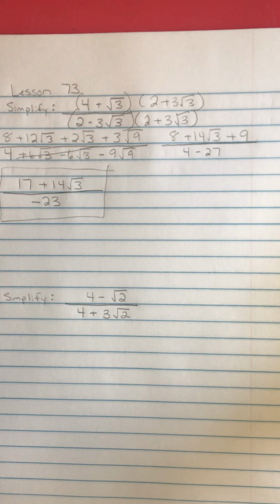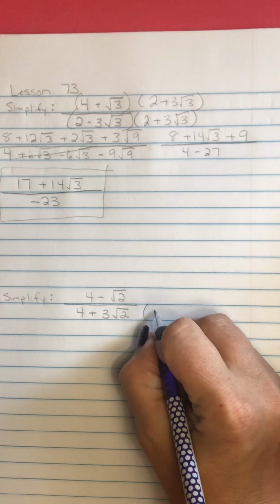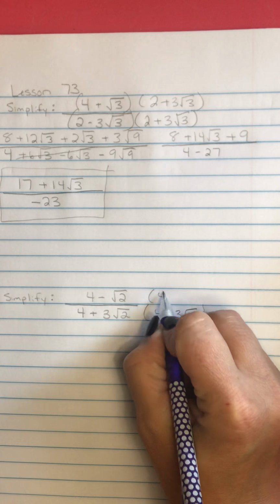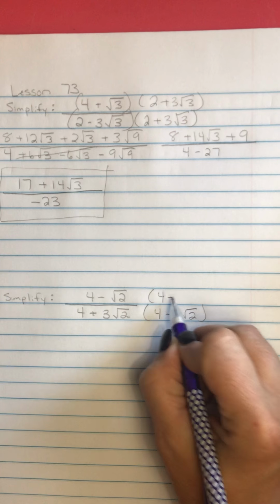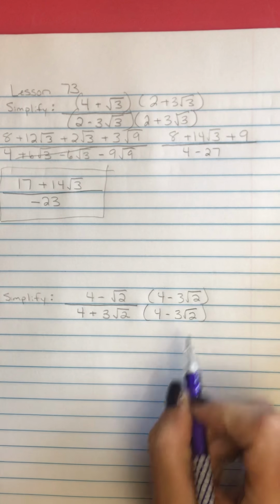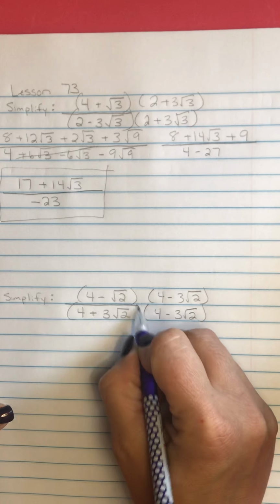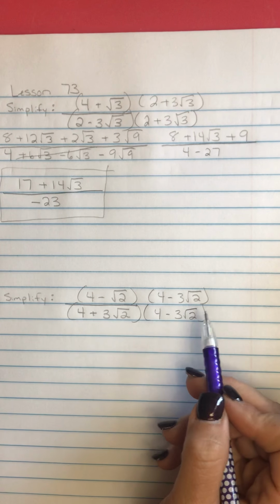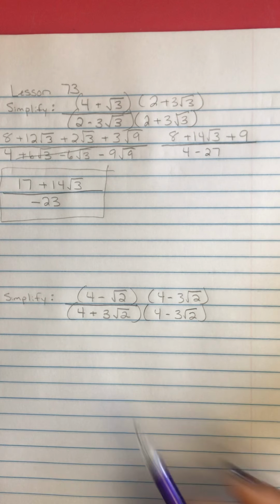Alright, so example 2, we're going to do the same thing. We're going to multiply by the conjugate, so the opposite sign. Okay, and we'll put parentheses around everything, and then we'll start multiplying through the first in each set, because we're doing FOIL: first, outer, inner, last.